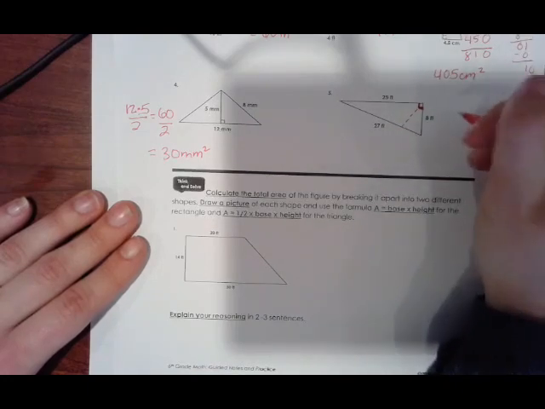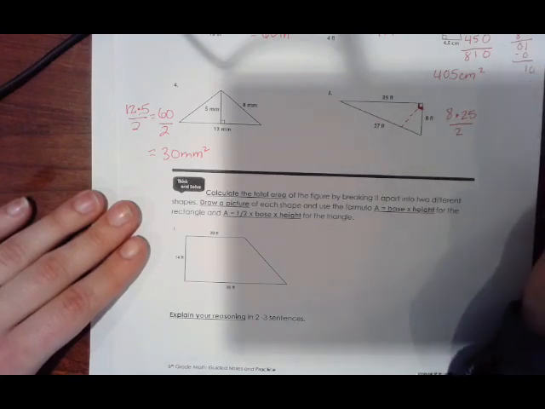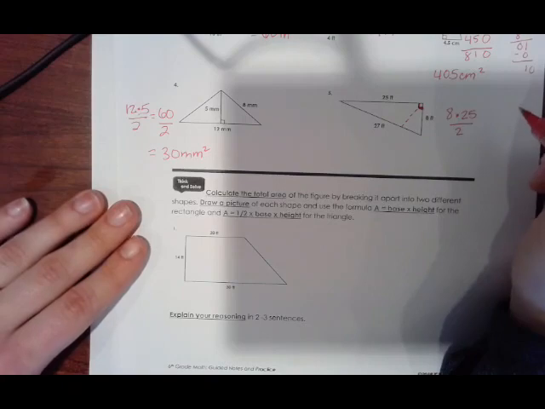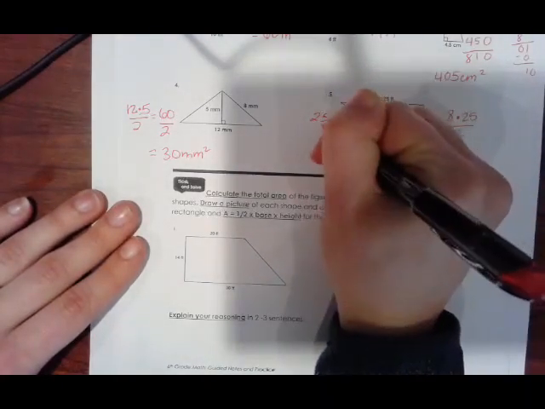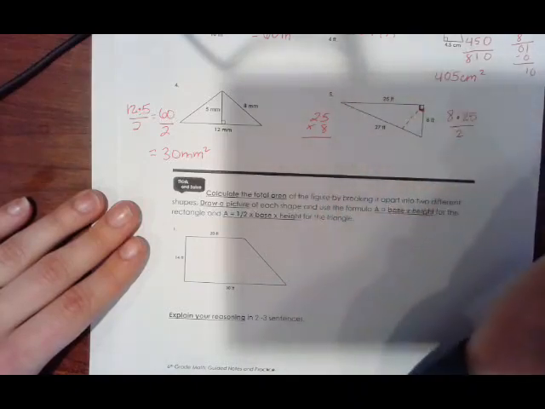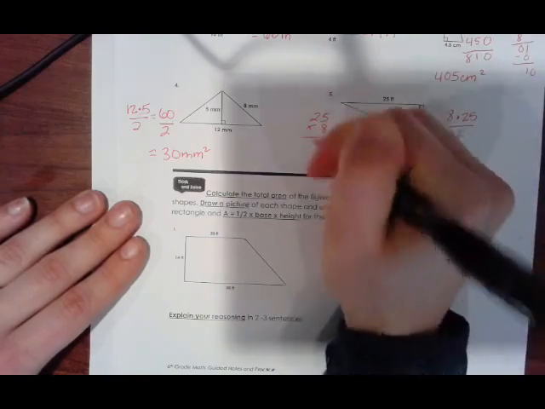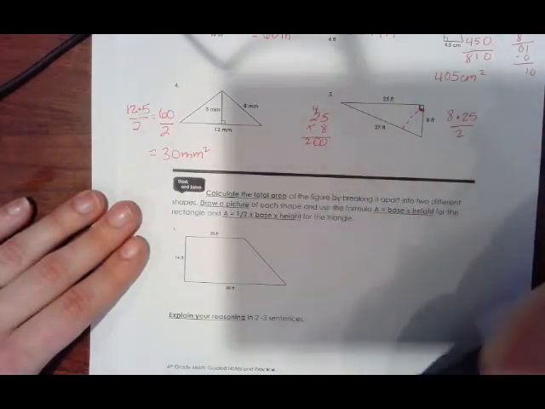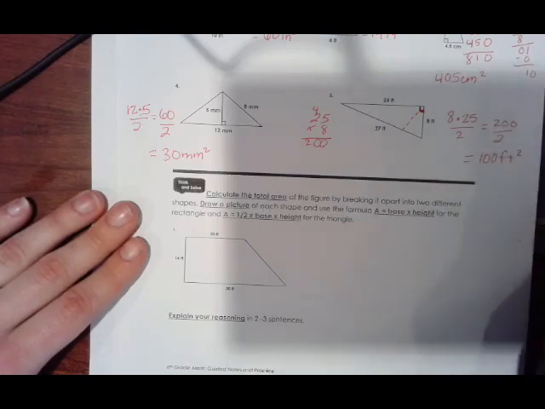So in this triangle, base is 8, base times height, which is 25, divided by 2. Now let's say I don't know what 25 times 8 is. We are going to actually have to be motivated and not be lazy. Try it out on the side, or you can think of what $2 equals, because that would be 8 quarters. That's 40, and so we get 200. And then I would have 200 divided by 2. 200 divided by 2 is 100 feet squared.